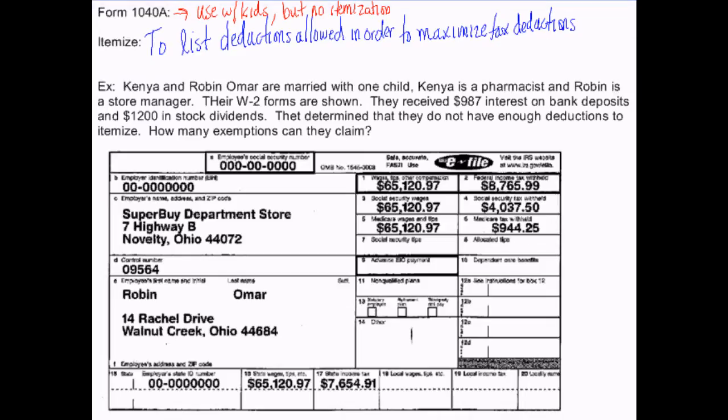With the 1040EZ, you can't have kids. You can be married, but you have to file together. You can have bank interest, but no stock dividends, and you cannot itemize.